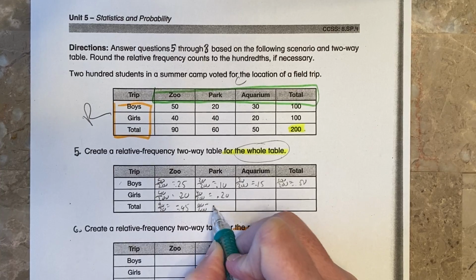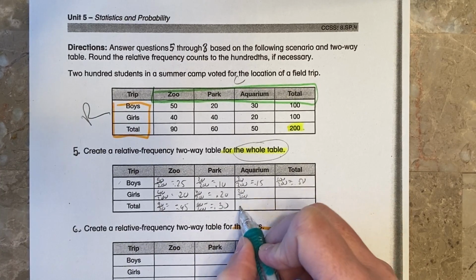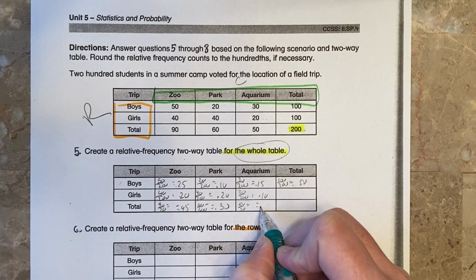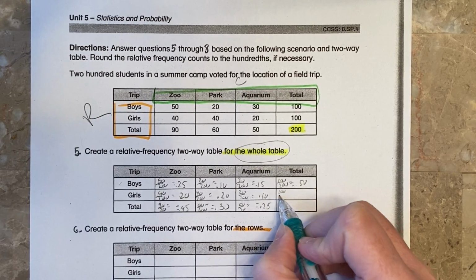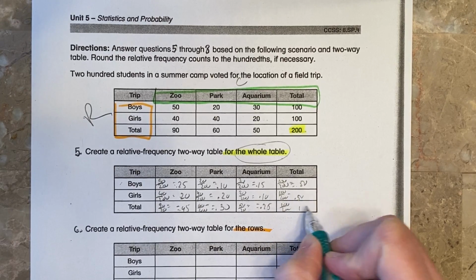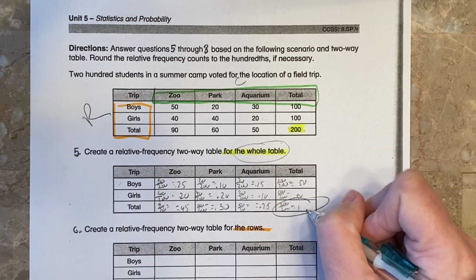That's 0.20 and 0.30. 20 over 200, 50 over 200. That's 0.10 and 0.25. And then 100 over 200 and 200 over 200. That's your 0.50 and your 1. Again, notice that's the only one that has the 1. And you know that because that's for the table.